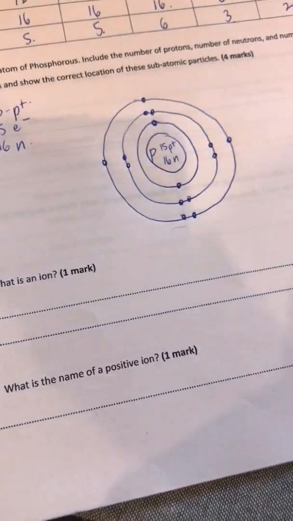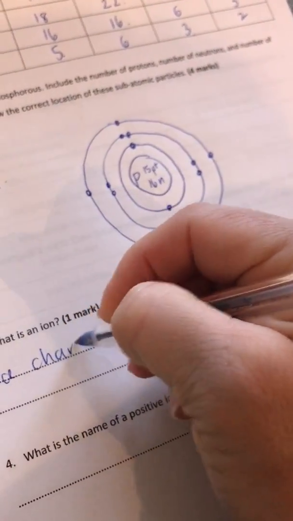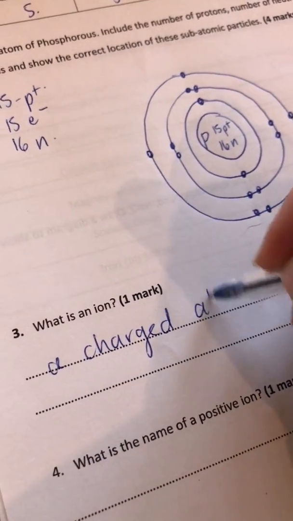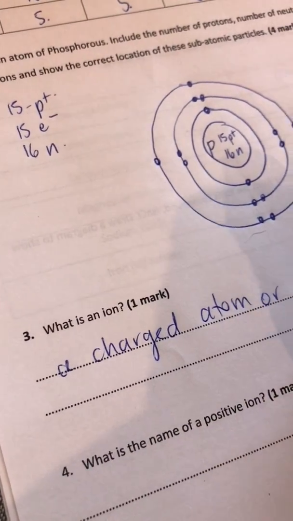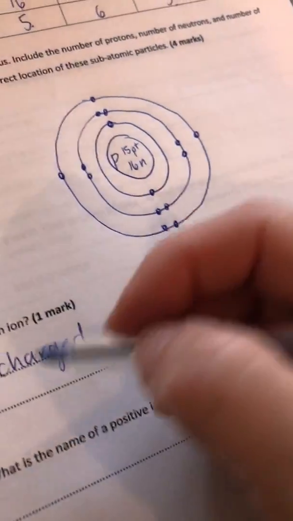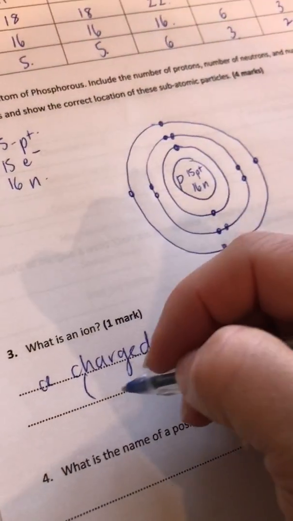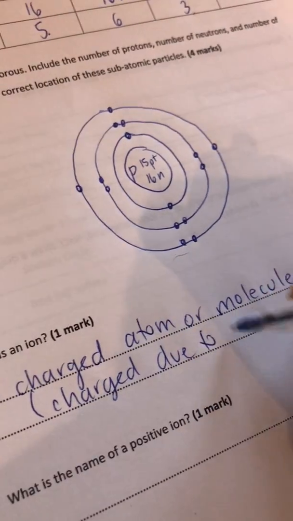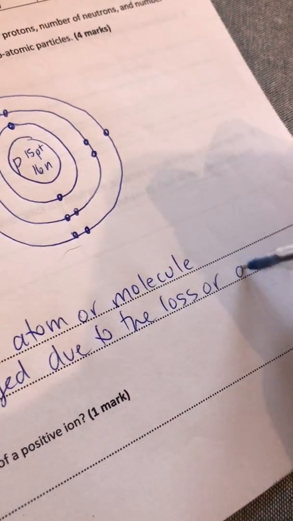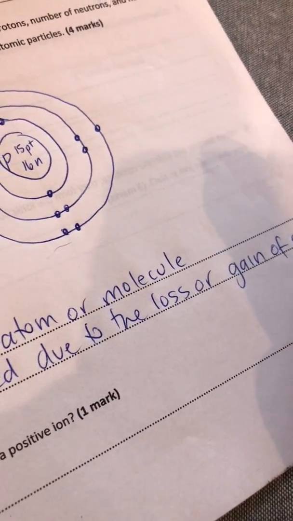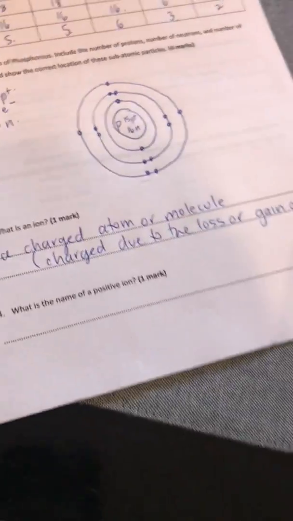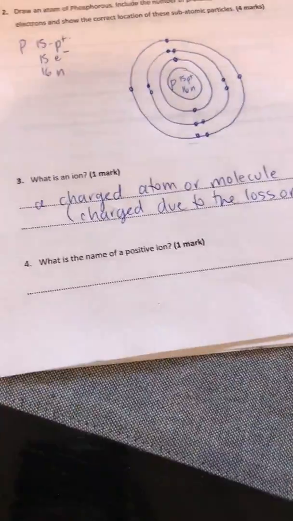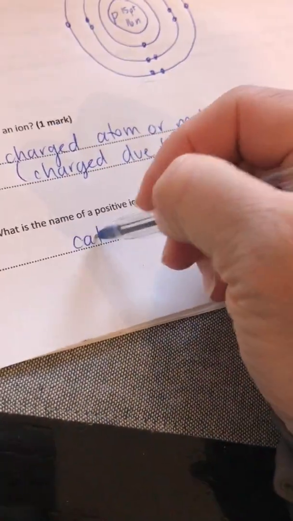All right, now an ion. Now I do want to actually probably do a little bit of an update in your notes. So an ion is a charged atom or molecule. Now you could mention, although I haven't actually asked for this, the reason it's charged is it's charged due to the loss or gain of electrons. That wasn't required for this answer, but that's actually why it is charged. Now the name of a positive ion is a cation.